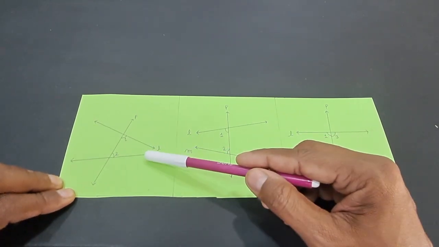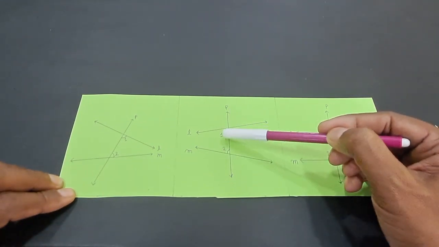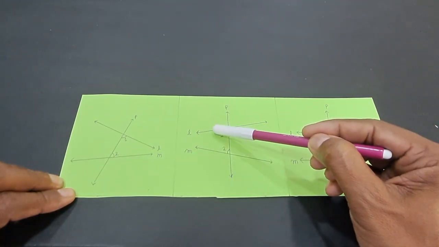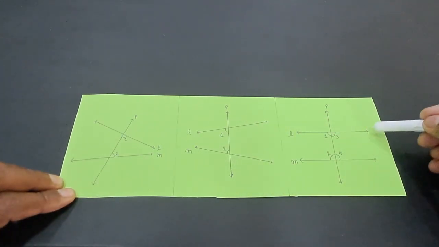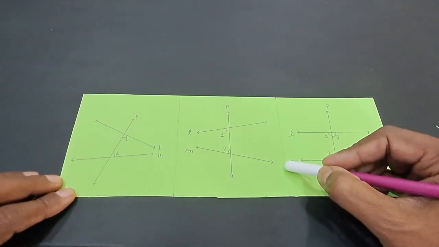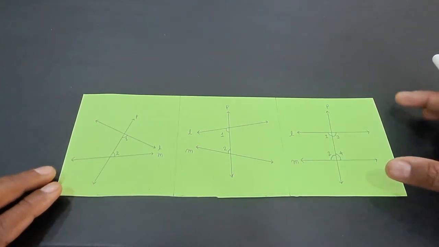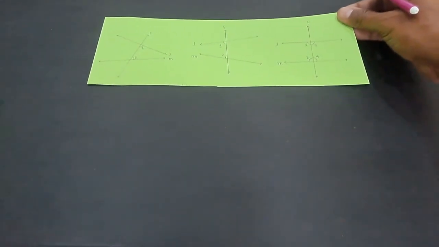I'll just show you how we have to do that. Here angle 1 and angle 2 add up to less than 180, so you'll have to produce it on the other side here. And for this figure, if you produce it on any side, the lines are not going to meet. So I'll show you what happens when you draw these.